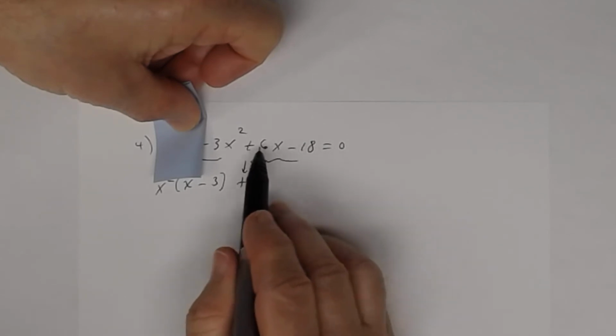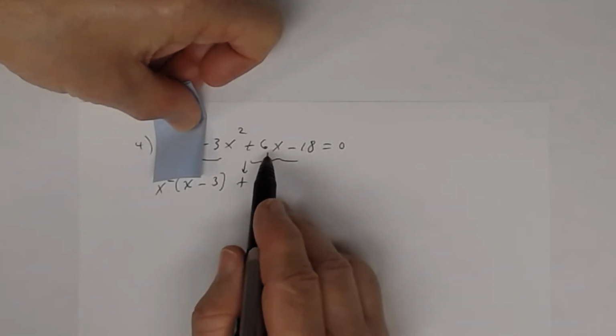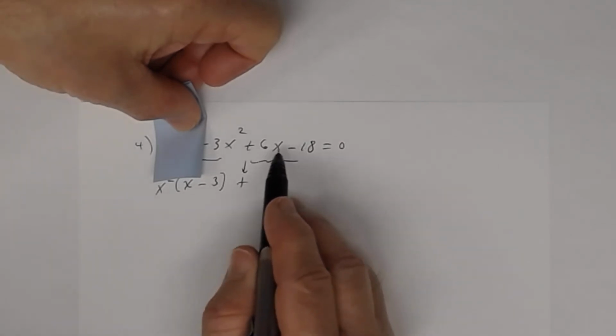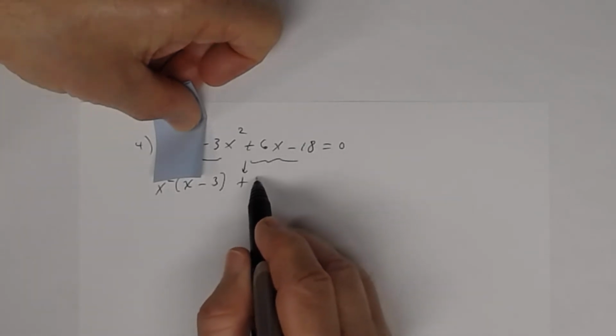So over here, these two factors have a 6 in common. So that's the GCF, 6. Now there's a 3, but remember, 3 is not the GCF. 3 is a common factor. It's just not the GCF. So always factor out the GCF. Okay, so I'm going to factor out a 6.